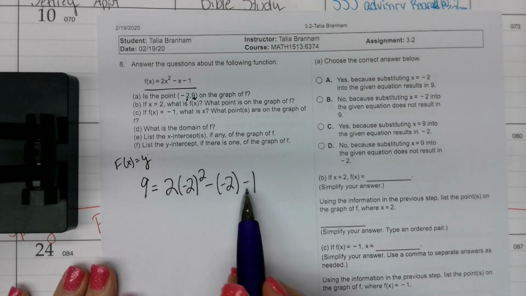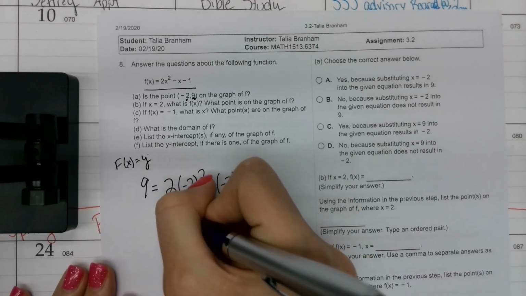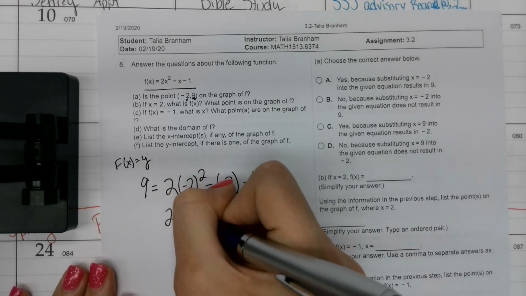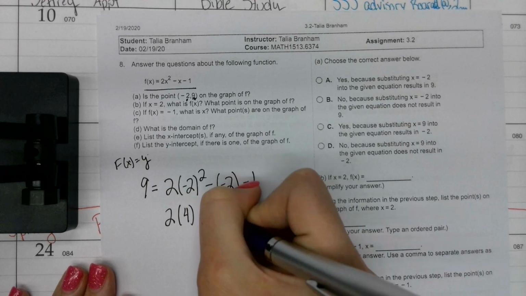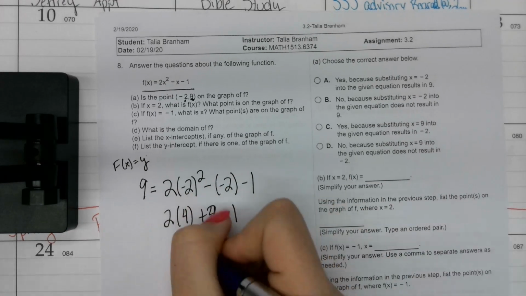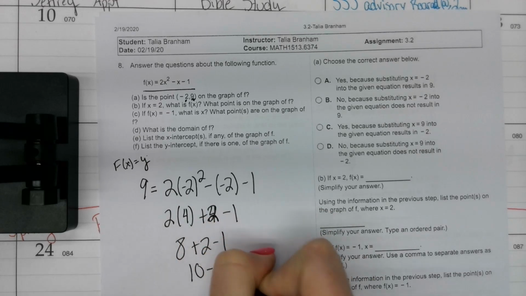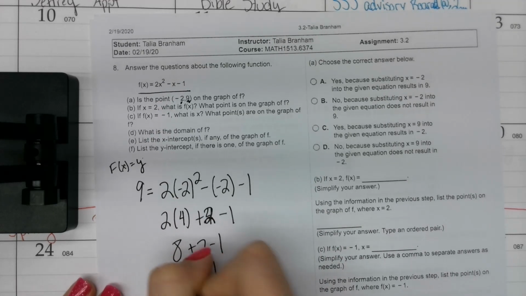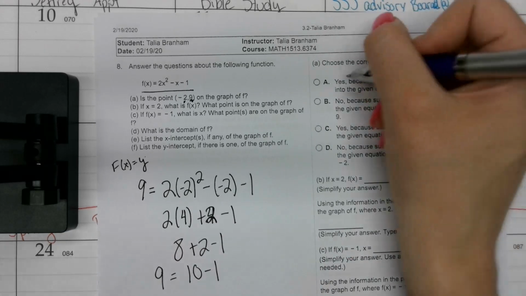I'm going to work this out and see if it actually equals 9. So 2 times -2 squared is 4, subtract a negative, so plus, what did I put? 4 plus 2, subtract 1. So 8 plus 2, subtract 1, 10 subtract 1 equals 9. So yes, because substituting x equals -2.